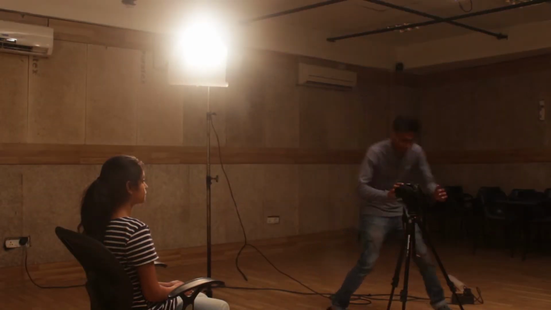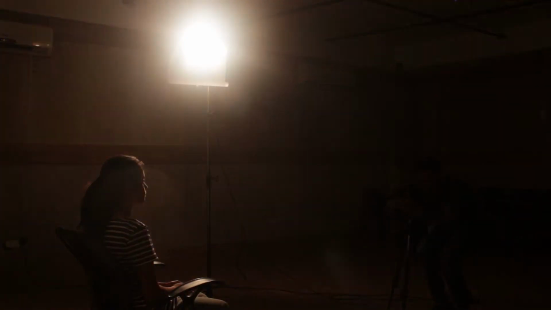Now, I've placed the baby light at 45 degrees to my character, and I've placed my camera just like the previous shot we have done. It's at the same position, just the light has changed, to 45 degrees, and it is a bit higher than our character. So let's see what effect it has on our character. House lights off.